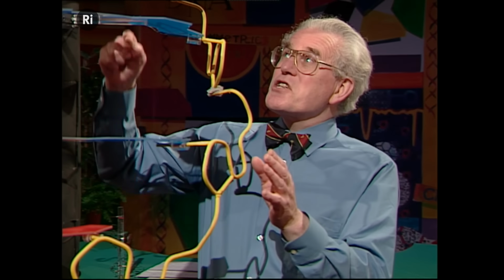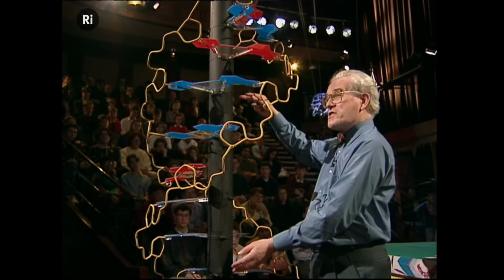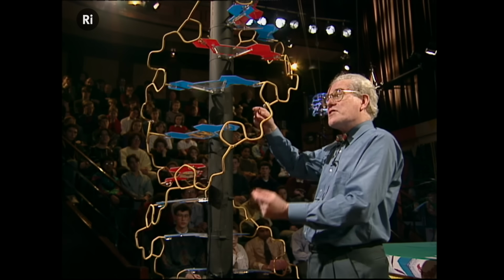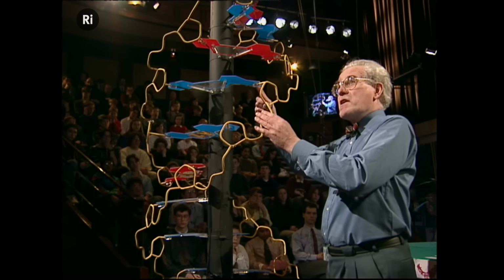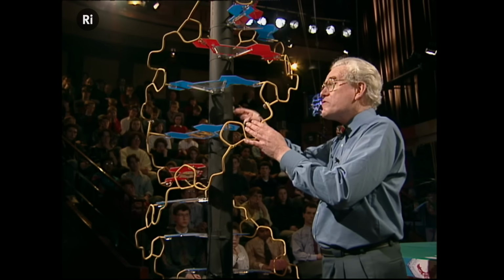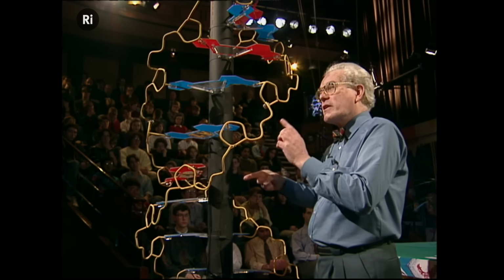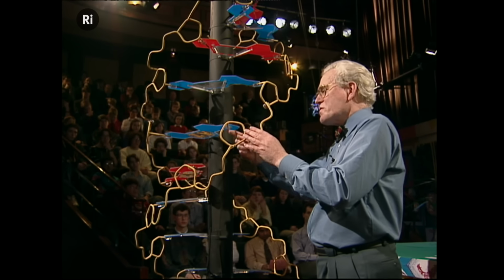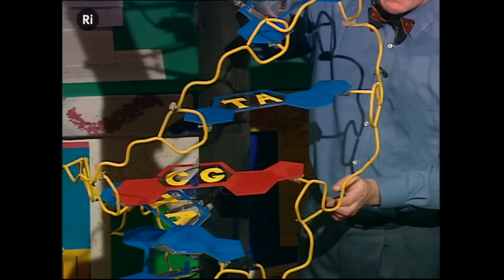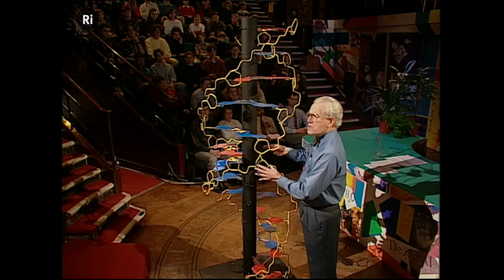And so you can imagine that in a certain length of this DNA, and let's think of a length which might be, say, 50,000 steps. That's a jolly long staircase. 50,000 steps, but a whole DNA molecule has got millions of steps.